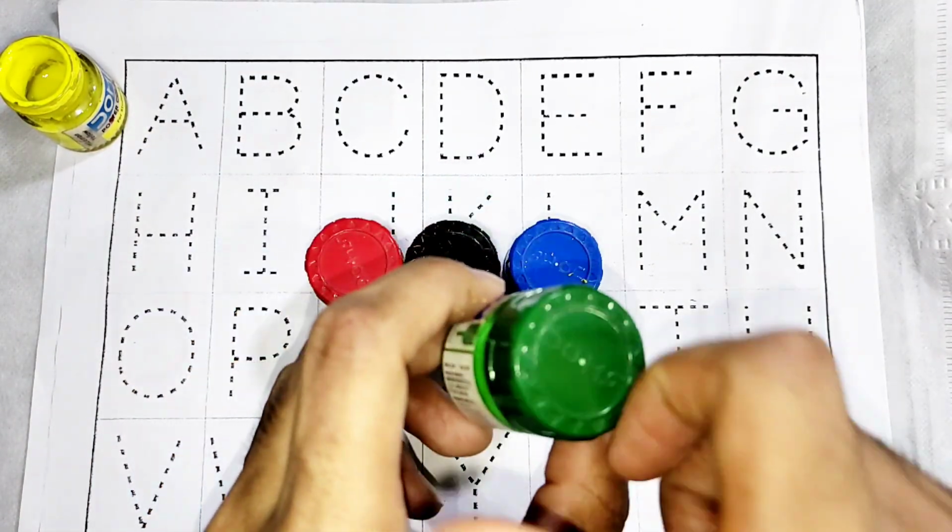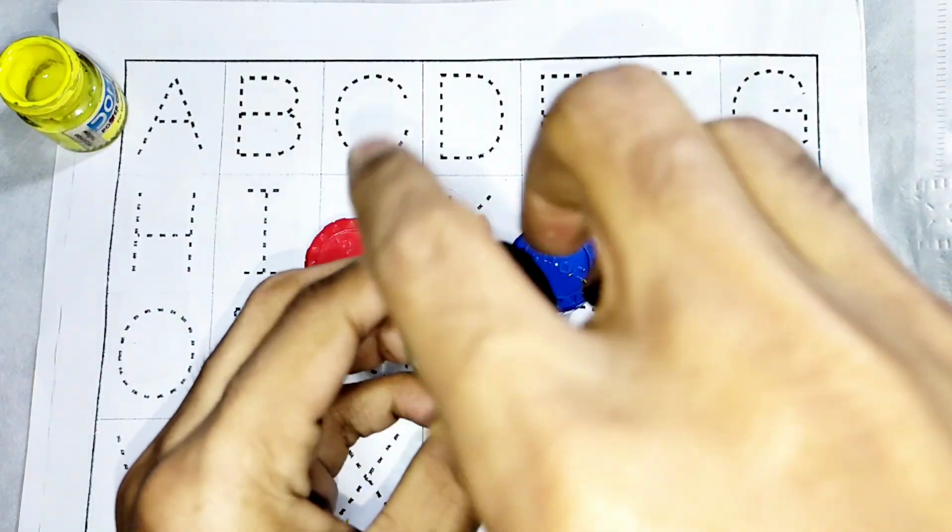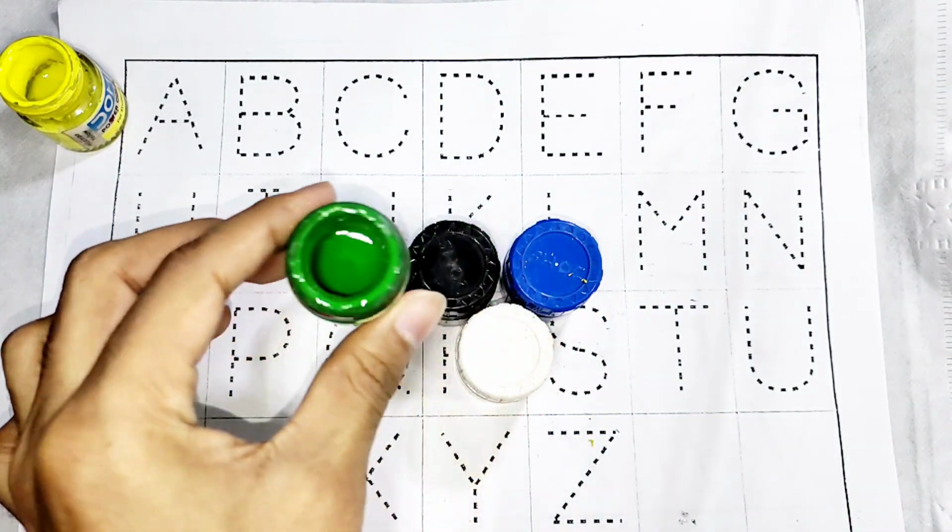The next one is green. Now we are opening the color of green. The color of green.